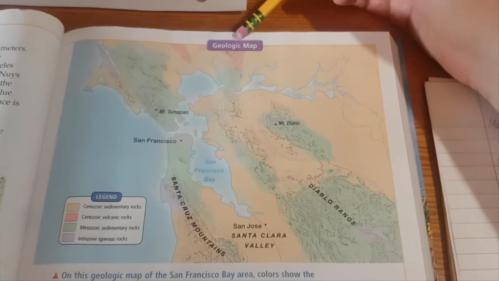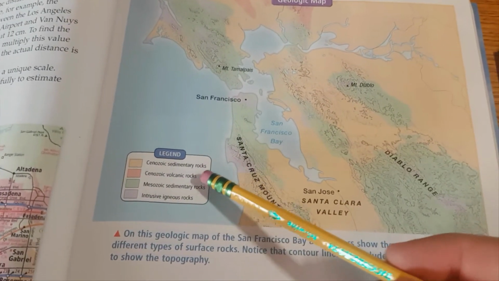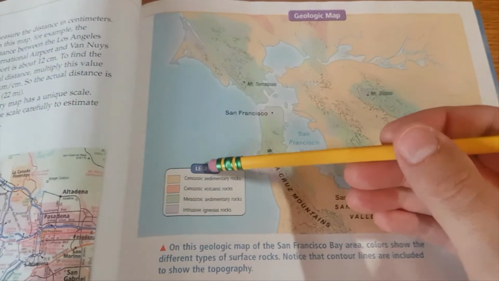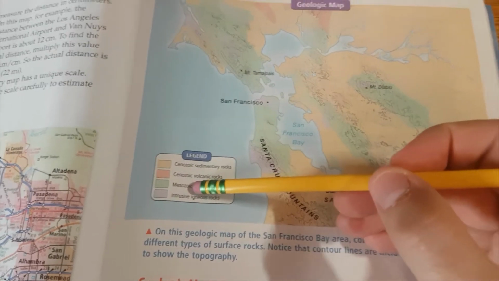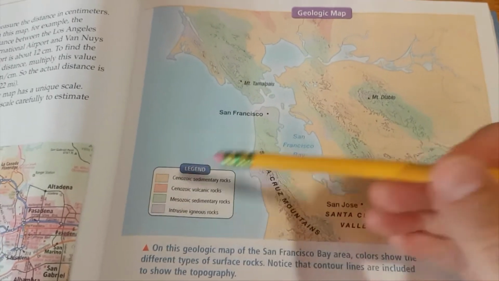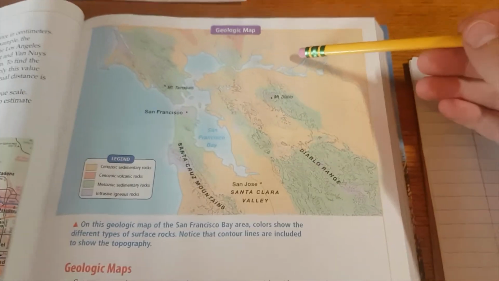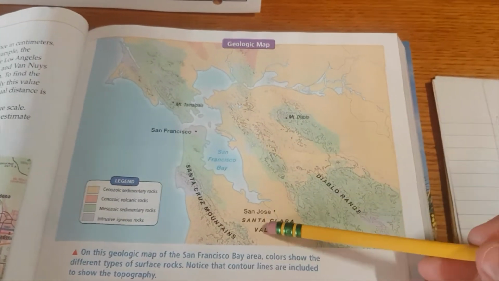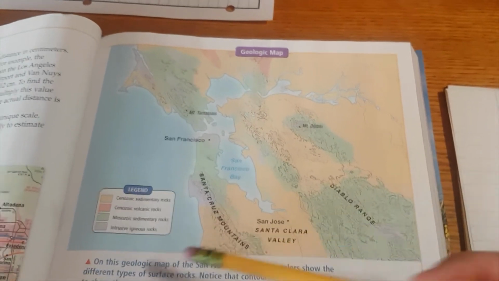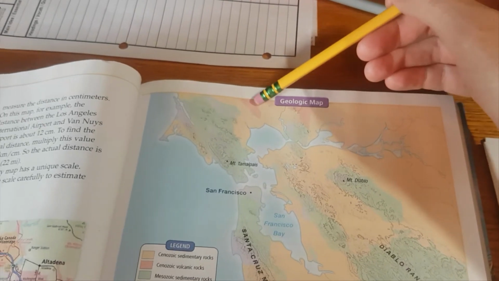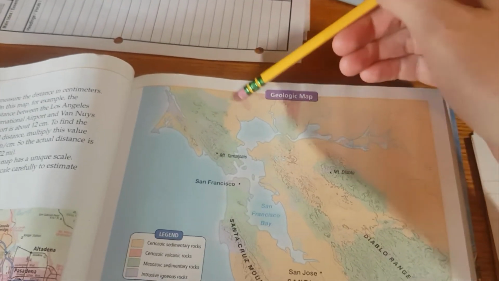Okay, here's an example of a geologic map. Here are the examples of the types and distributions of surface rocks. Cenozoic sedimentary rocks. So Cenozoic and Mesozoic are like eras of the Earth's history in terms of billions of years. All the yellow stuff is sedimentary, and we're going to learn what that means later, but basically that's kind of like looser dirt that's on top of the bedrock. The red, Cenozoic volcanic rocks. So up here, there used to be volcanoes, millions or billions of years ago, and that has hardened.